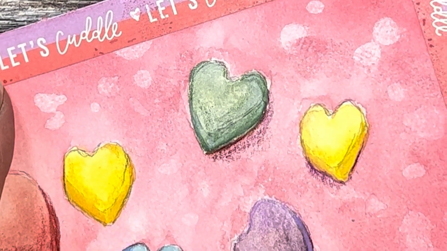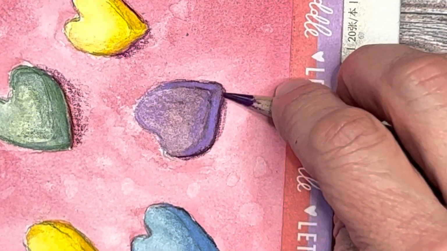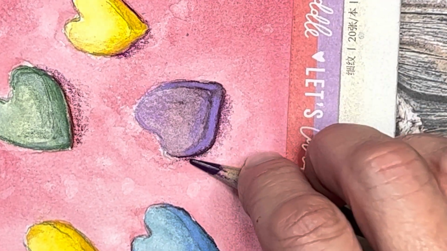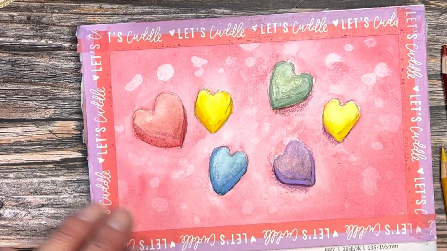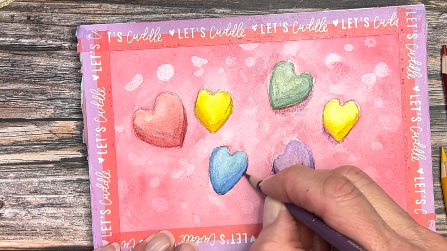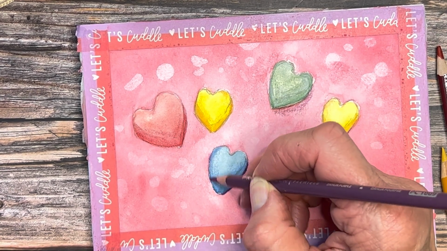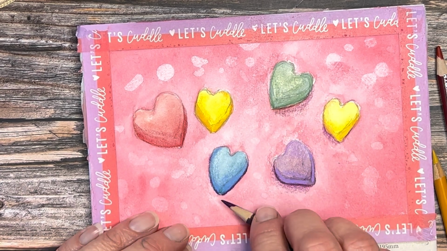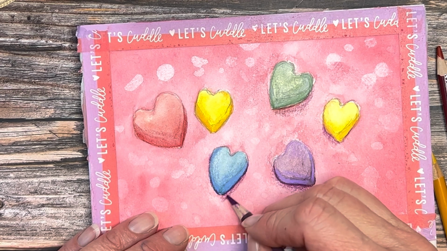Now I'm using that Dahlia purple colored pencil to put the shadows in. And of course, if you just got a regular set, you'll be using just a plain old purple. You could also use a blue that would work well with this. You'll notice that I'm making the shadow darkest right up against the edge of the heart. You almost want to start your cast shadow with an outline right up against the heart, and then just very lightly shade on the outside.